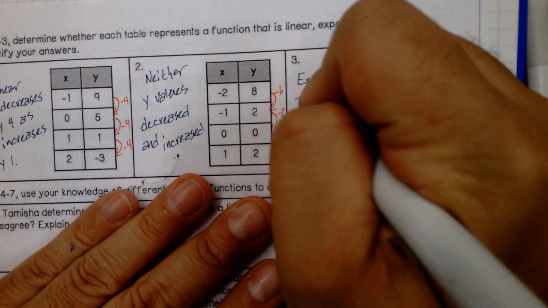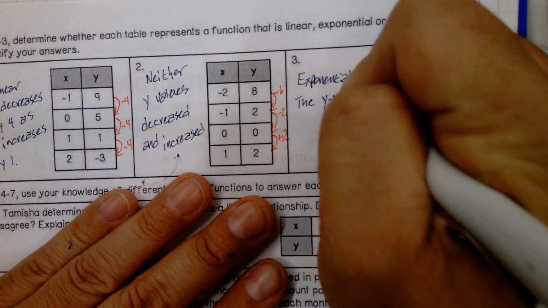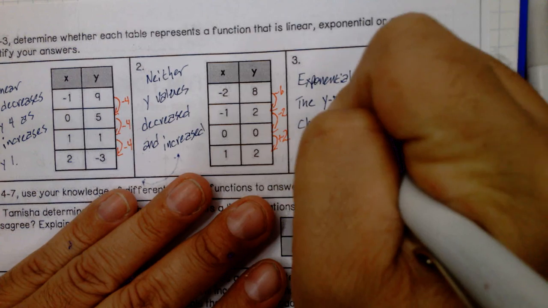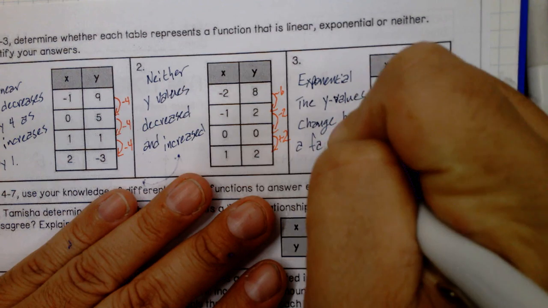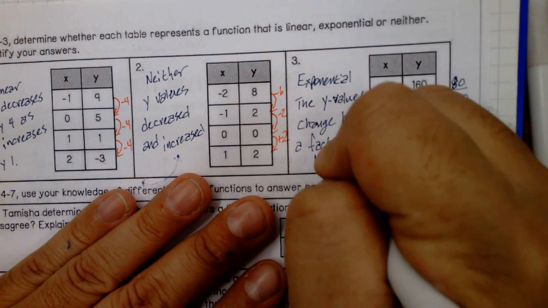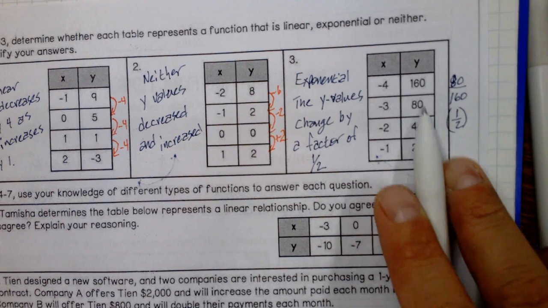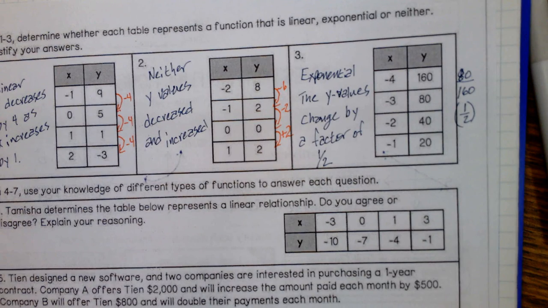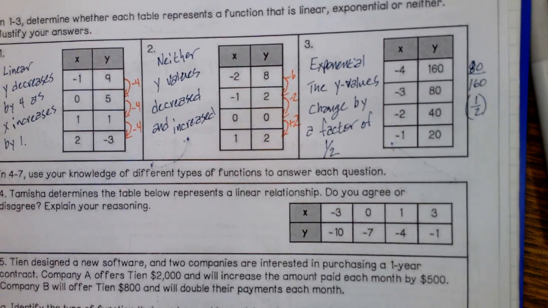The y values change by a factor of 1 over 2, right? 20 divided by 40, you get 1/2. 40 divided by 80, you get 1/2. 80 divided by 160, you get 1/2. Okay?